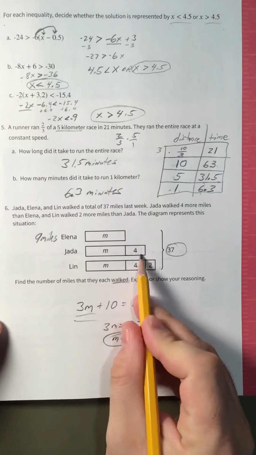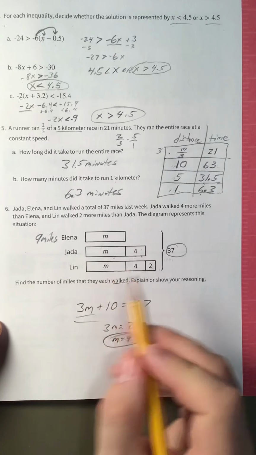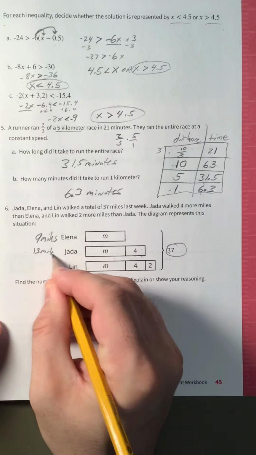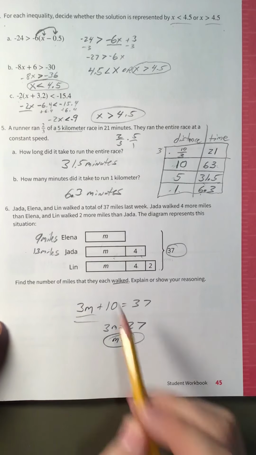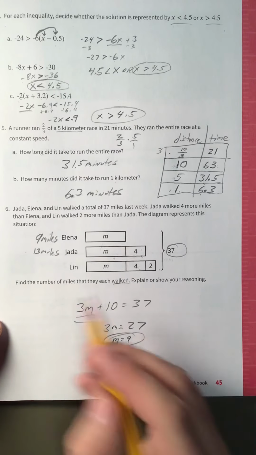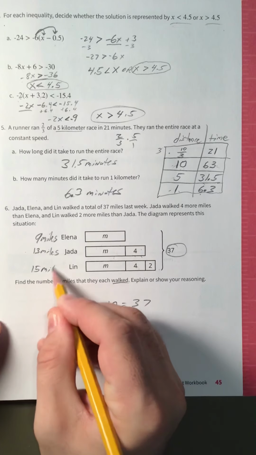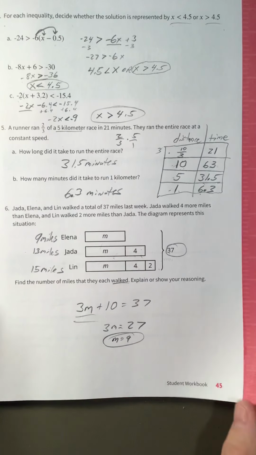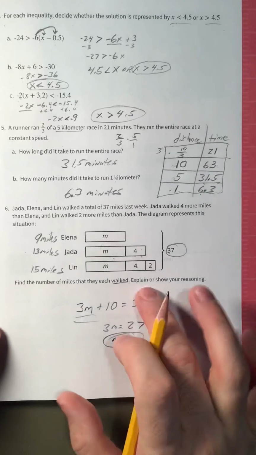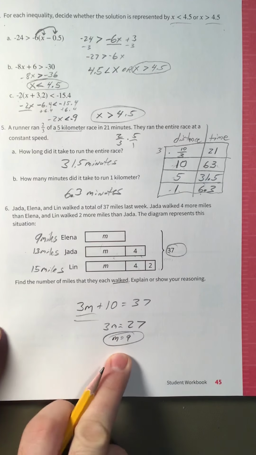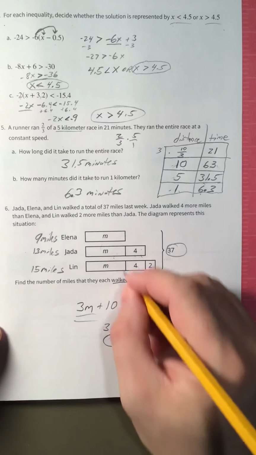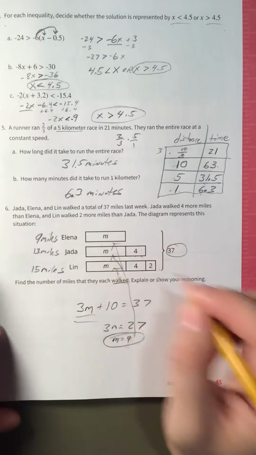Jada walked M plus 4. So M is 9. 9 plus 4, 13 miles. Lynn walked 9 plus 4 plus 2, and that should be 15 miles. Explain or show your reasoning. Hopefully that is enough for you, plugging that back in for M.